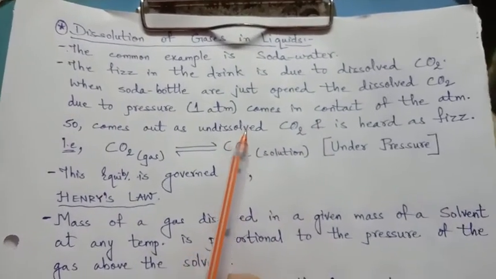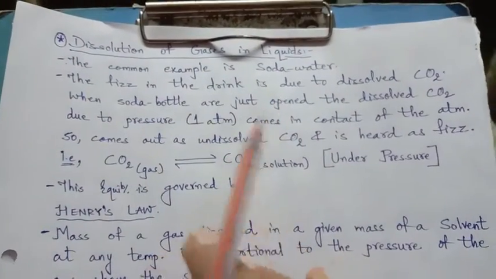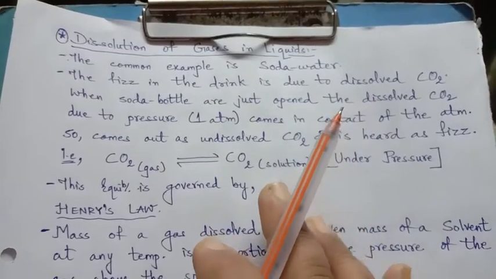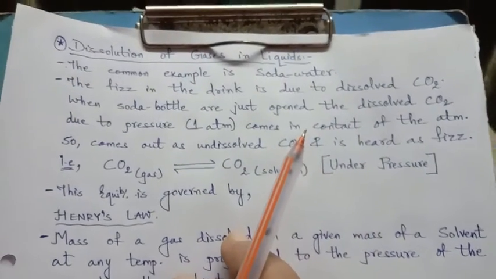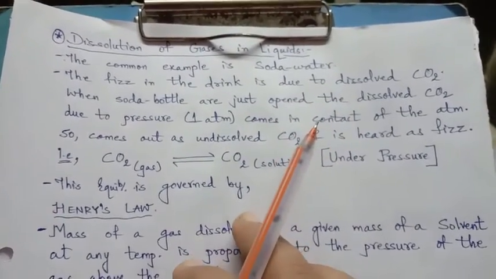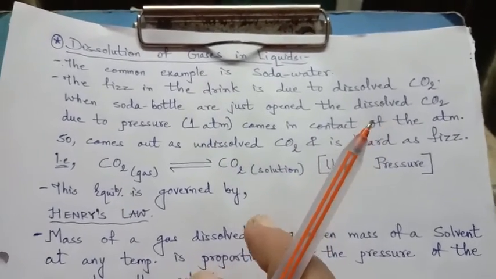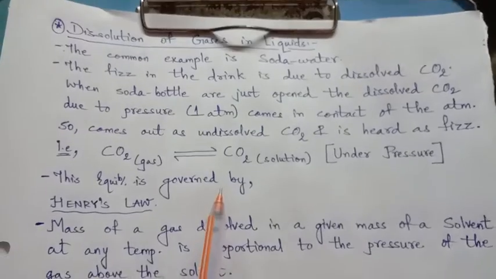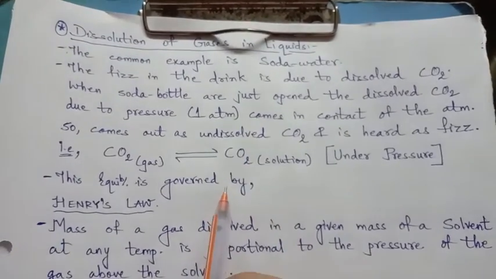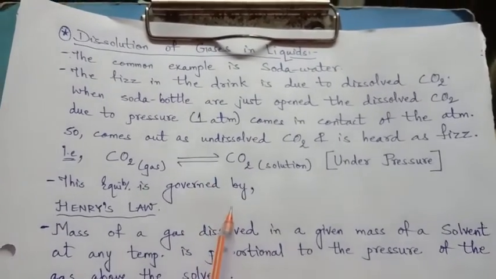And if you have observed, whatever the size of the bottle, whether it is 500 ml, 1 liter, 1.5 liter or 2 liter, some portion at the top is left empty, because the carbon dioxide gas is pressurized.